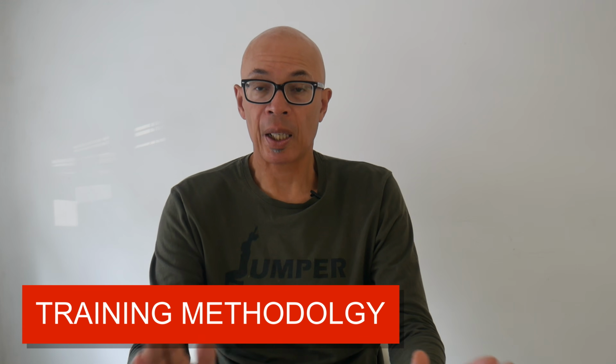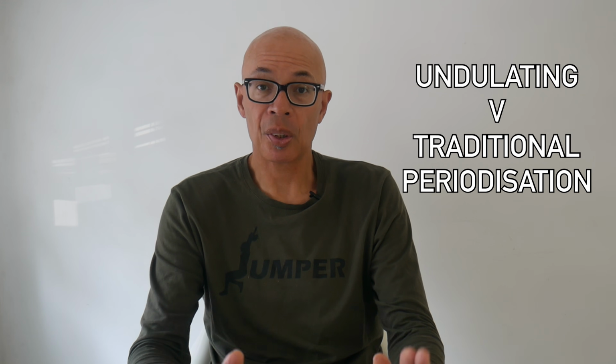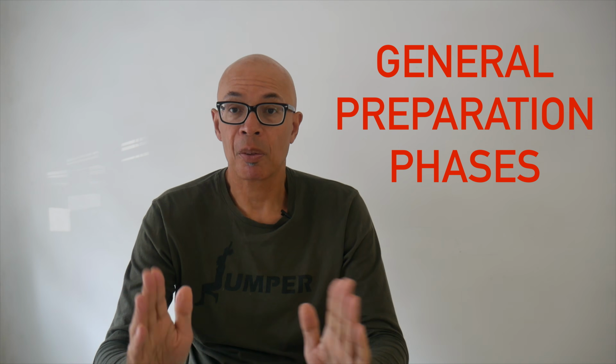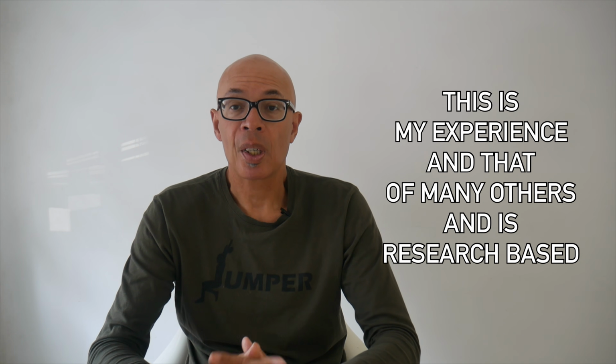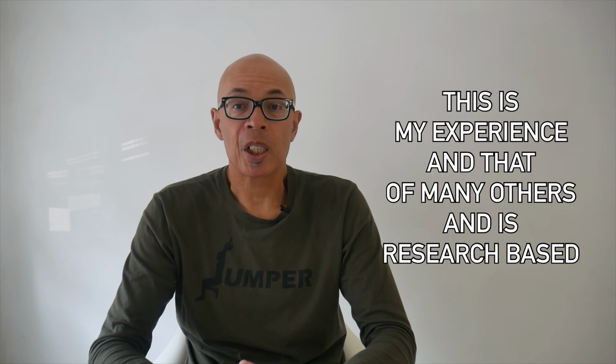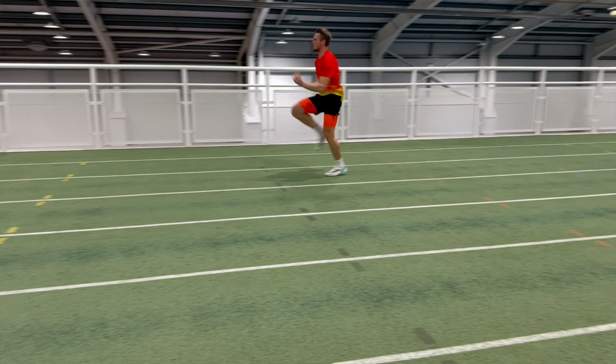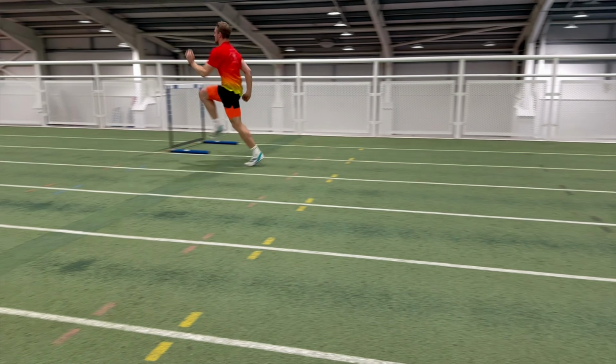Let's take a look at undulating periodization versus linear periodization. Traditional periodization models start with a big base of the pyramid, and they have what's known as GPP, general preparation phases. Now those phases are problematic when it comes to long jump and triple jump and sprint training, at least in the contemporary view of training theory, for a number of reasons.